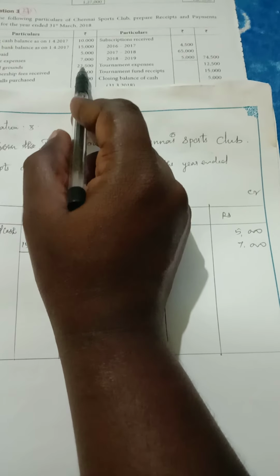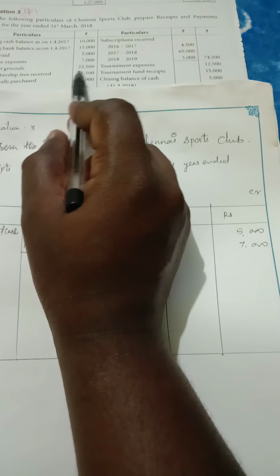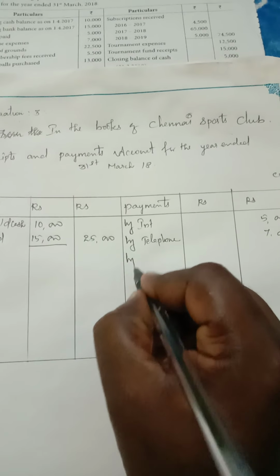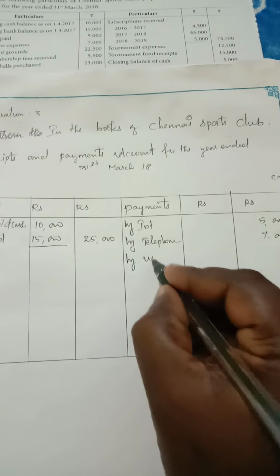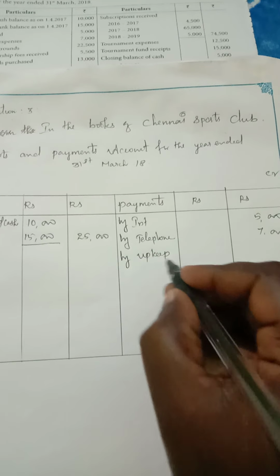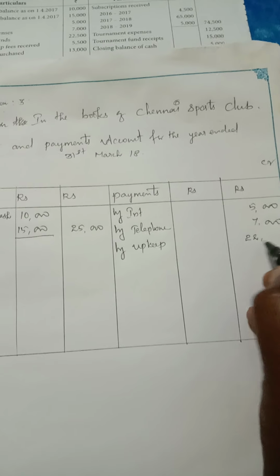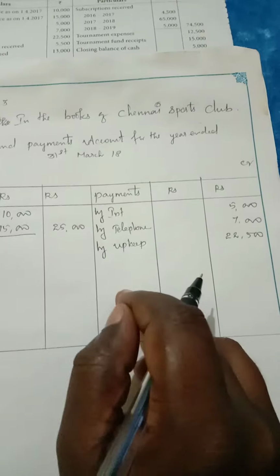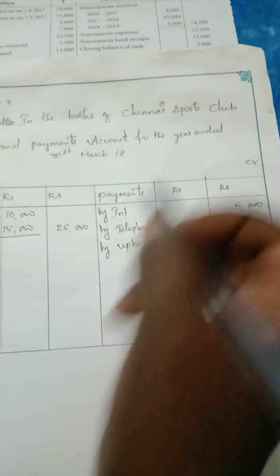Next, upkeep of grounds, I told you it is an expense. Because it's a basement, we can construct some rooms in the houses. So it is basement construction, an expense, so we write on the credit side, by upkeep of grounds rupees 22,500. Next, life membership fees received.